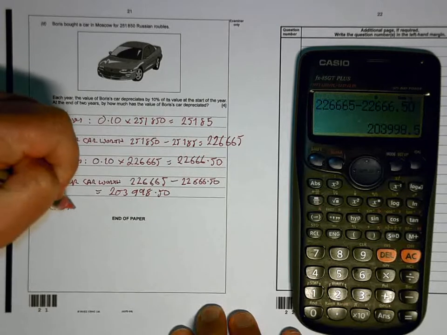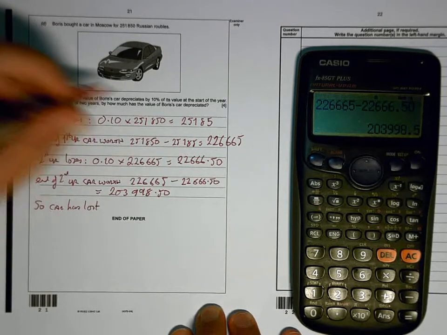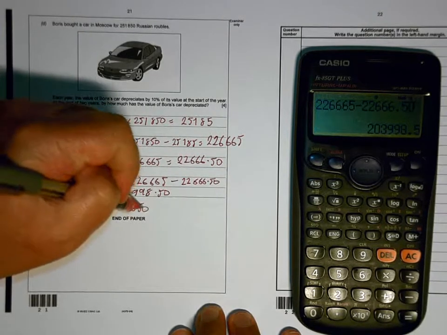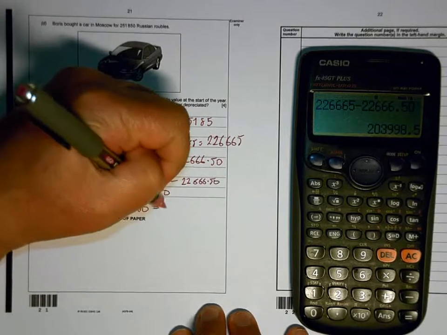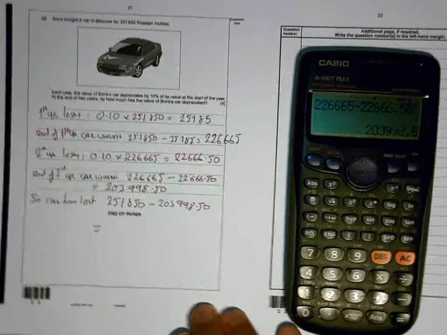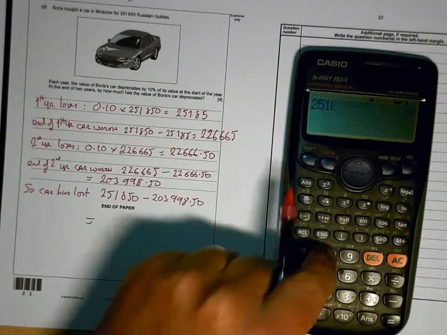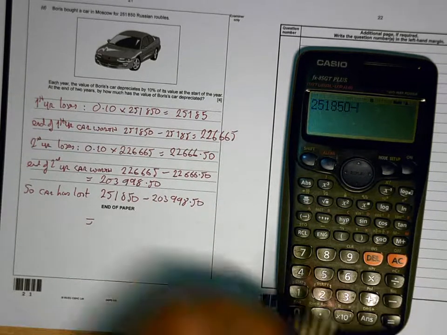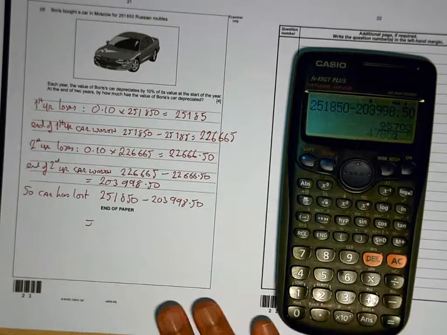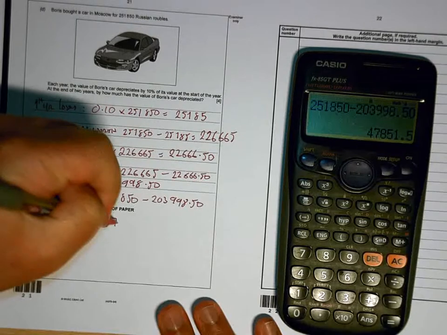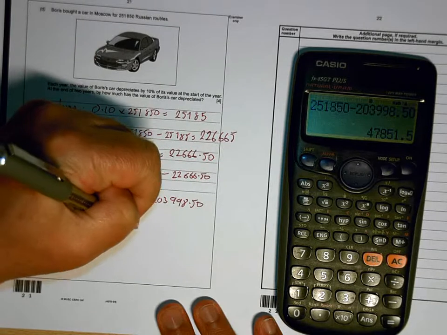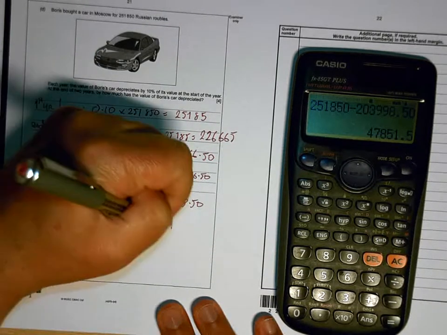So the car has lost or depreciated 251,850 less 203,998.50 equals, it's lost 47,851.50 rubles.